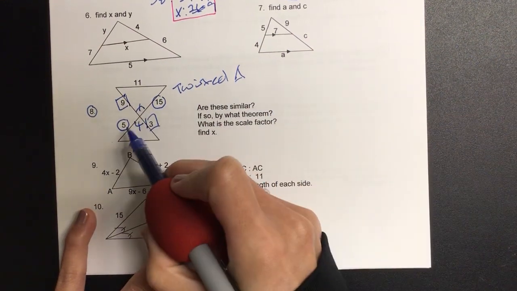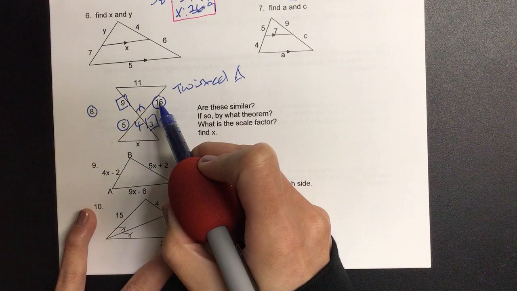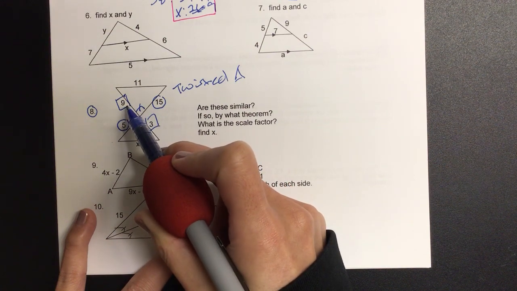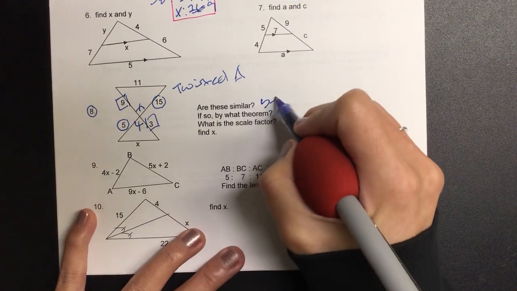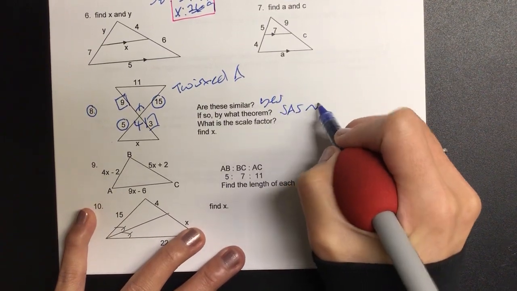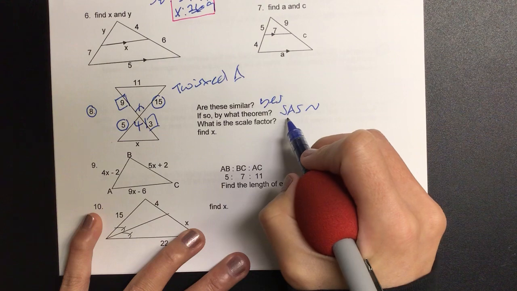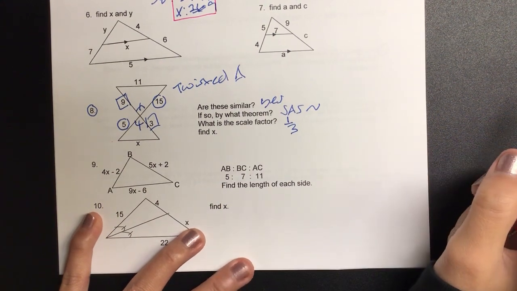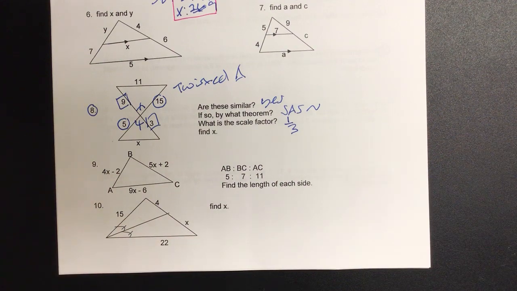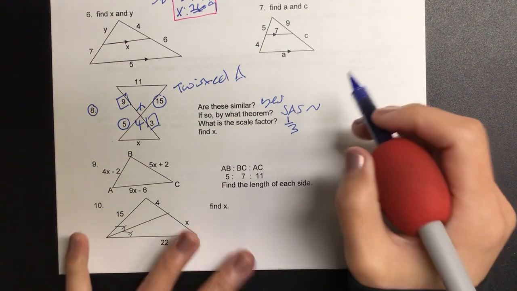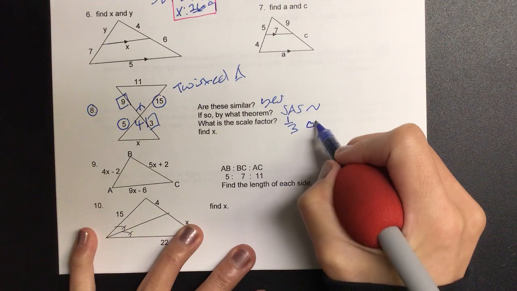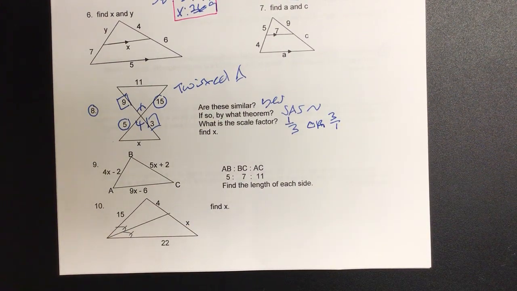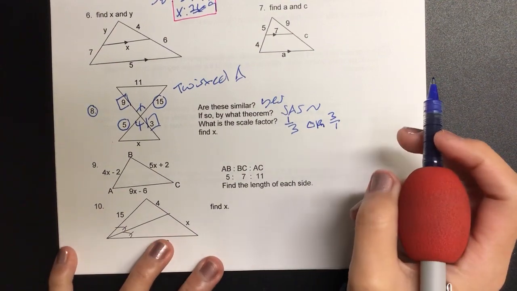So if I go from 5 to 15, that's a 1/3 ratio. 3 to 9, is that also a 1/3 ratio? Yes. So we know this one's going to be yes, by side, angle, side, similarity. And our scale factor is 1/3. If you want to say the scale factor is 3, that is okay, because in the end, it's a matter of where my end result is. If you gave me 3 over 1, that is also correct, because it really depends on what your end result is. And it says to find the x.